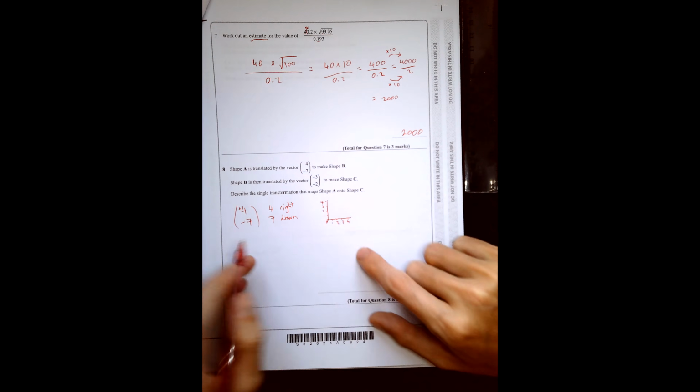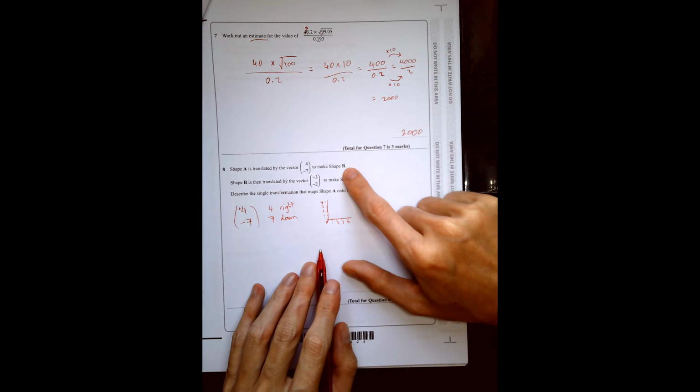So I could think about these like adding, and I could put a plus there to remind me that that's like adding 4 to my x direction. X comes first, y comes second. If you can't remember which way around it is, think about the alphabet: x, y, z. -7, so this is going to be 7 down. It's like subtracting 7 in your y direction. So shape A, and then I move that 4 right and 7 down to make shape B.